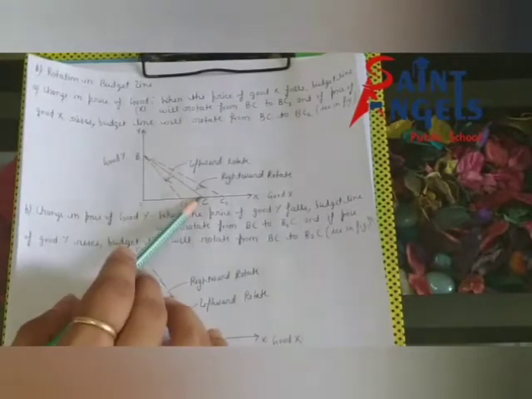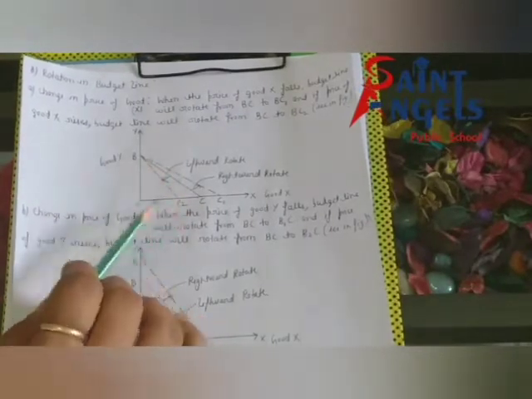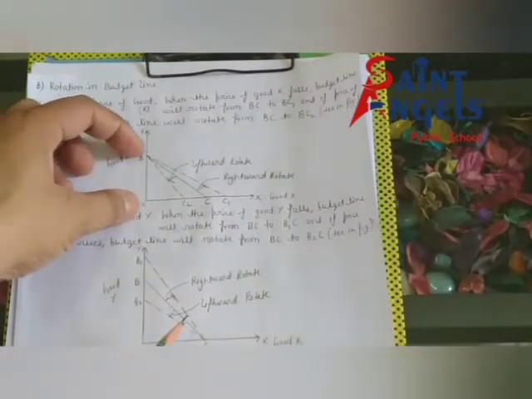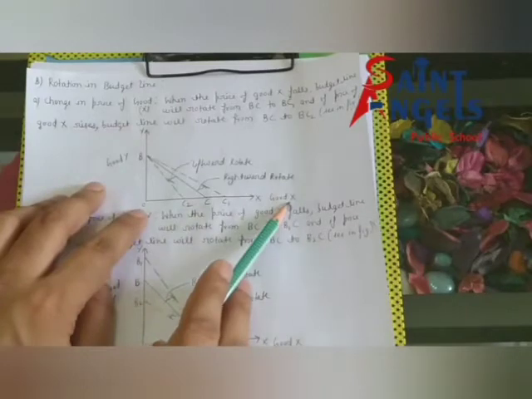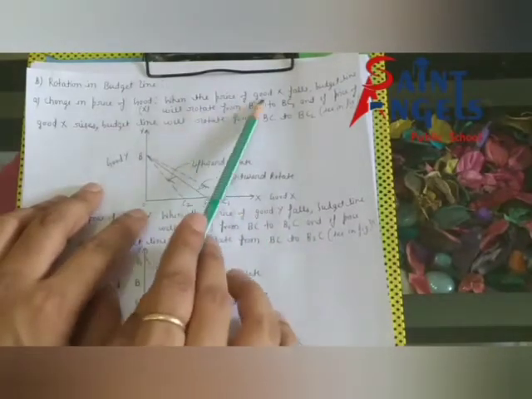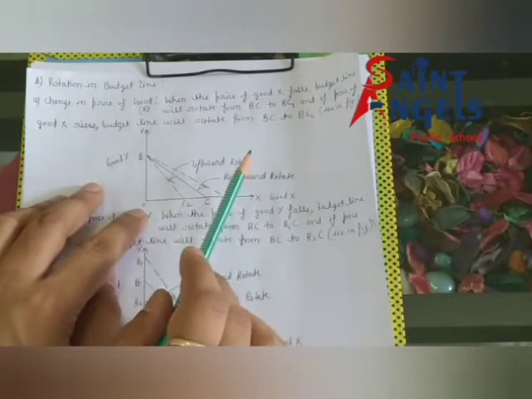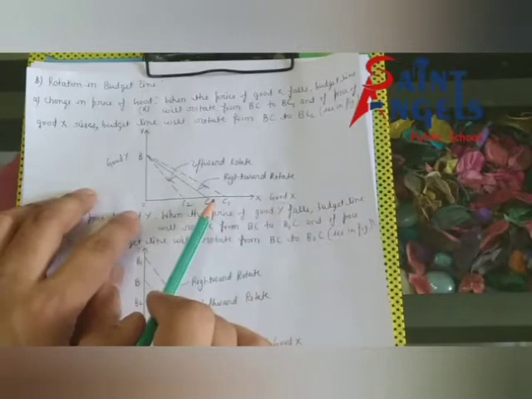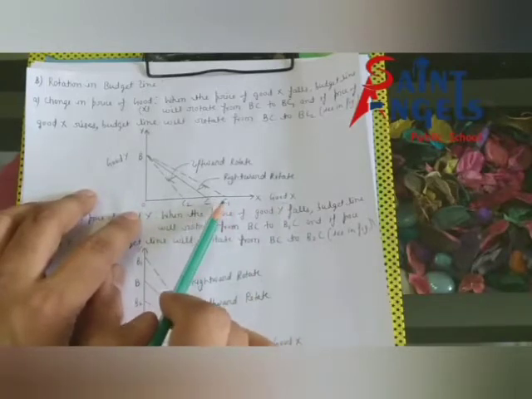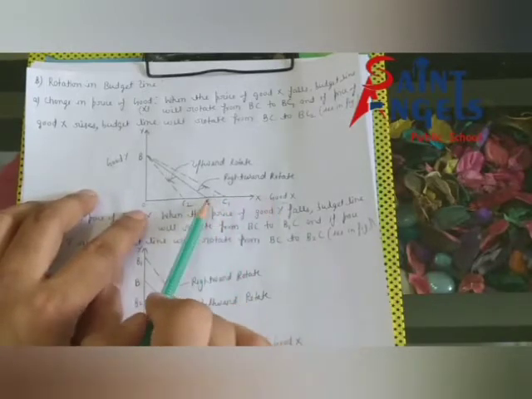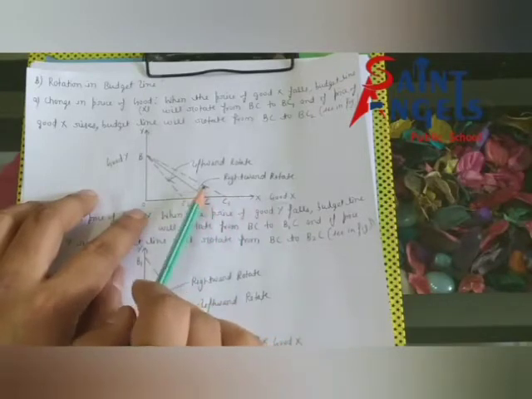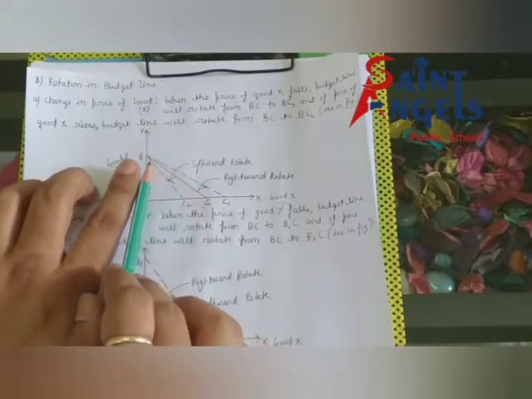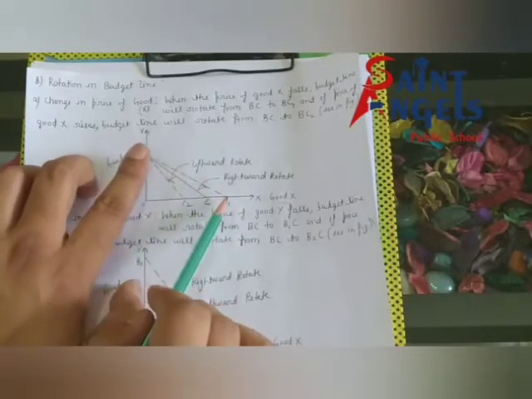BC is the original budget line, showing that the consumer is consuming OB units of good Y and OC units of good X. But now the price of good X falls, so the purchasing power of the consumer will increase in case of good X. The consumer will purchase more quantity of good X as compared to OC. So the budget line will rotate right, from BC to BC1.